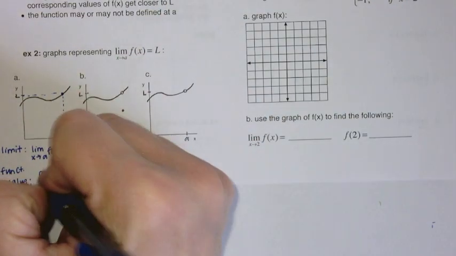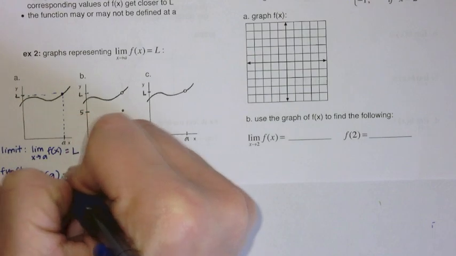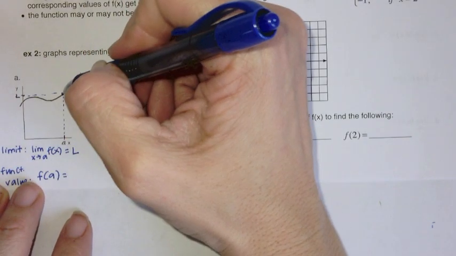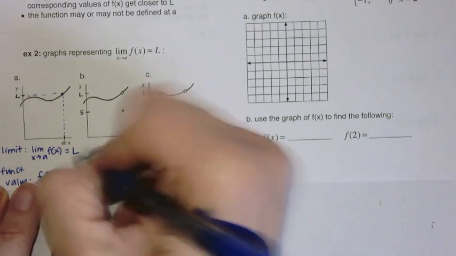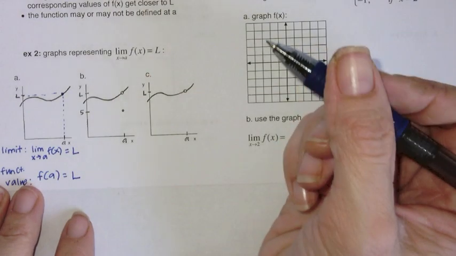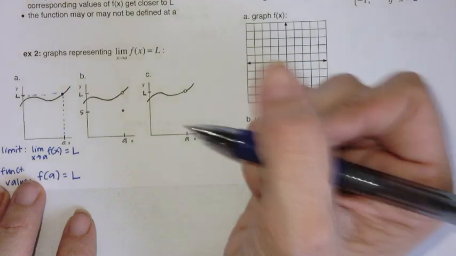What is f of a? So this is something we've already done. When x equals a, what does y equal? L. So those happen to be the same thing. The limit and the function value in this situation are the same thing.